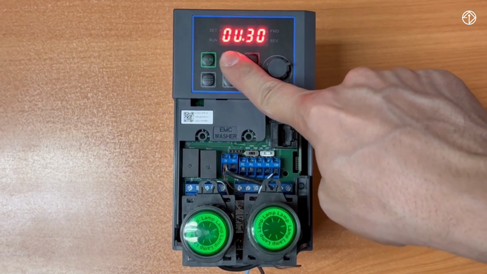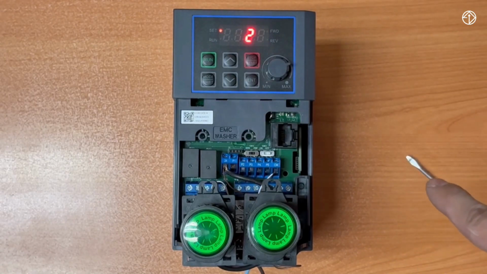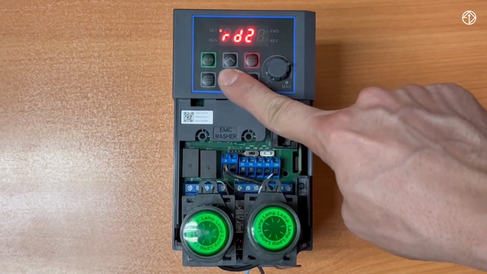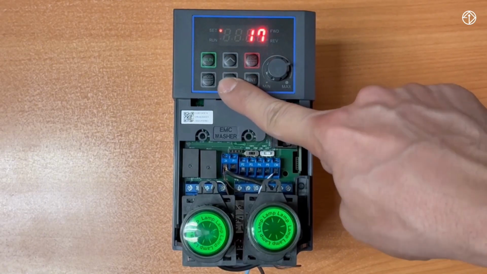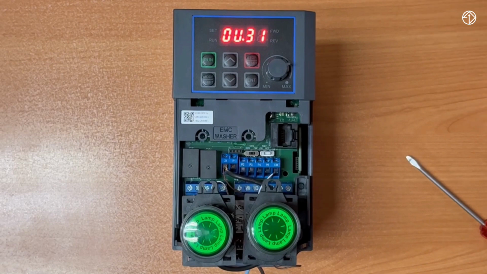I go to the OU group, parameter OU31, which is related to relay 1. We said that for the G100 inverter, we want relay 1 to be activated as soon as the inverter runs. To have it activate as soon as it runs, we need to set OU31 to the value 14. I set it to 14 and press enter. Okay, now we've set relay 1 so that it activates as soon as the inverter runs.